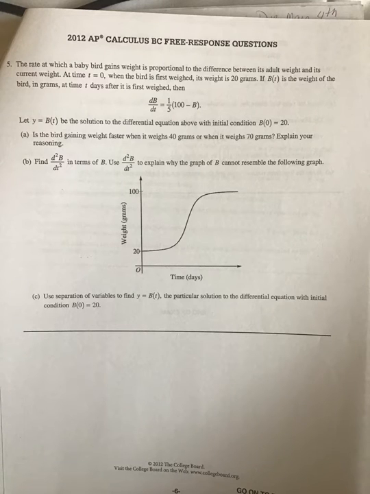All right, so Jacoby asked about this question, 2012, number 5. The rate at which a baby bird gains weight is proportional to the difference between its adult weight and its current weight at time t equals 0. When the baby bird is first weighed, it weighs 20 grams. So that's important information to know right there.